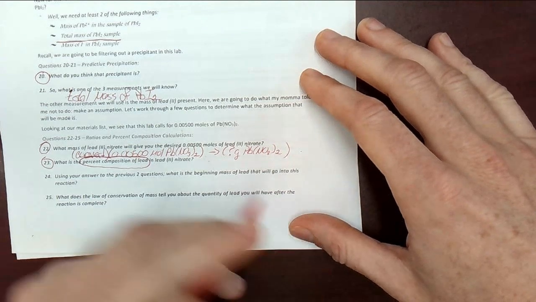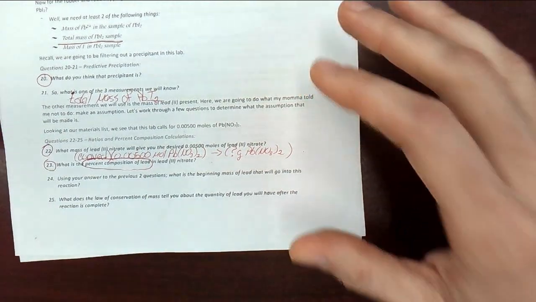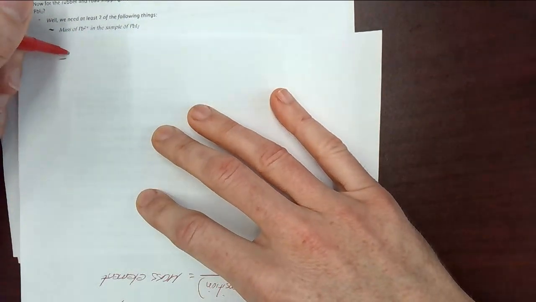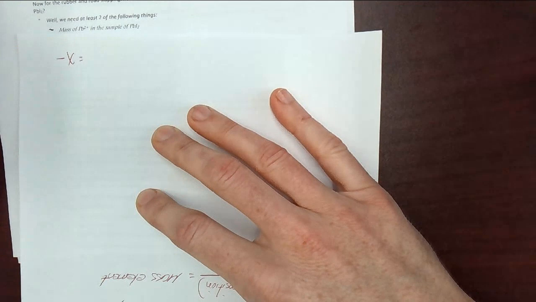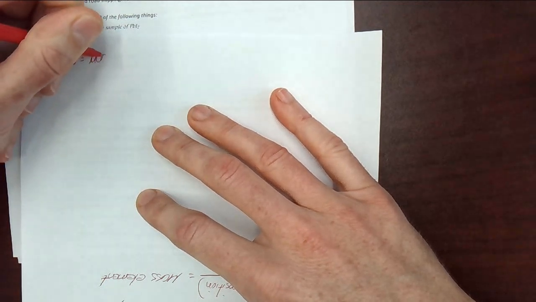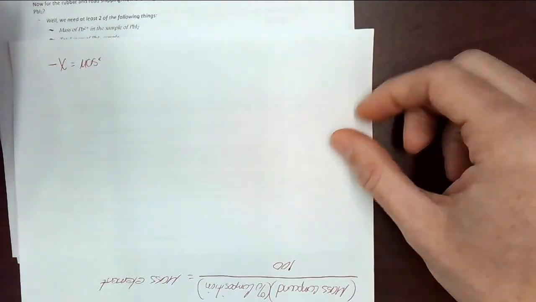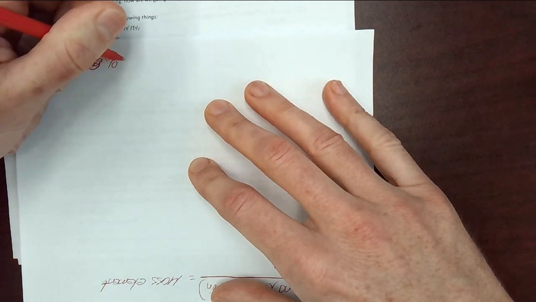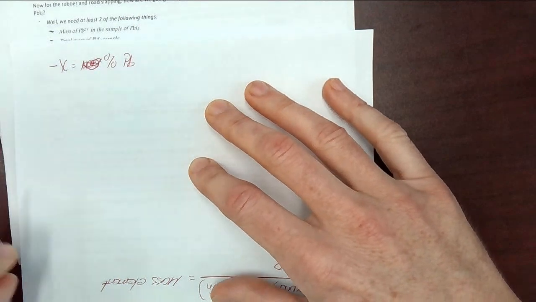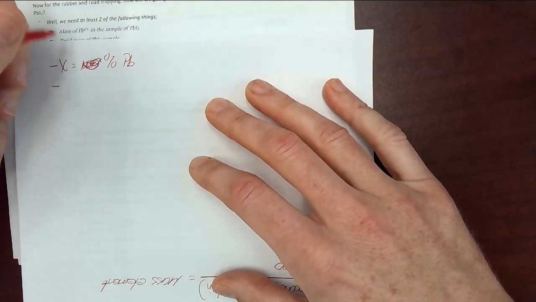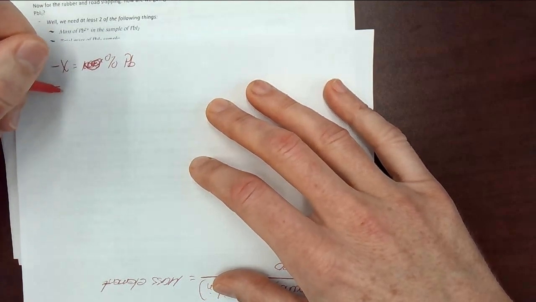Step 3 is now to list stuff out. So if we go to a sheet of paper here, the first thing you list out is your X, and we want, wait, what is this question? Sorry, not mass. This is the percent of lead. So that's what you want. And again, now you list out what you know.